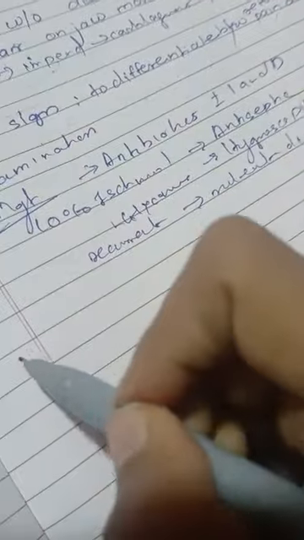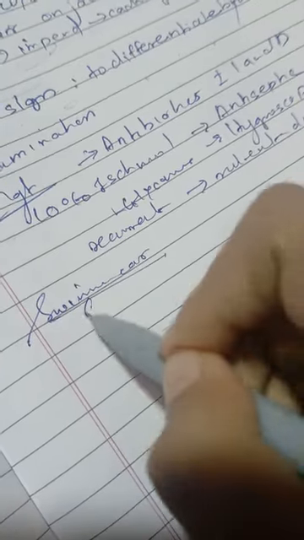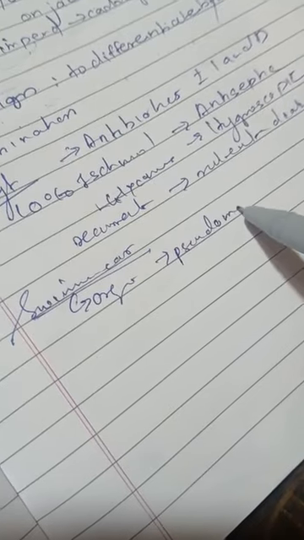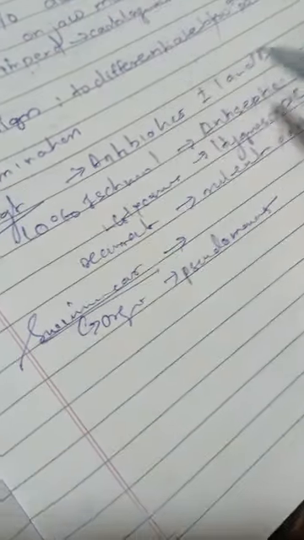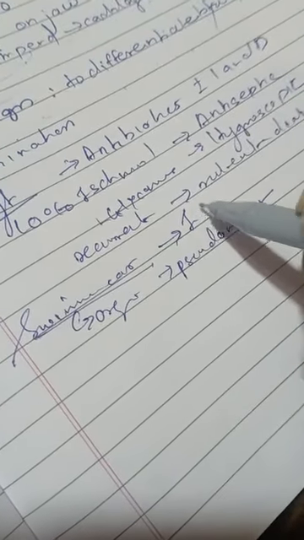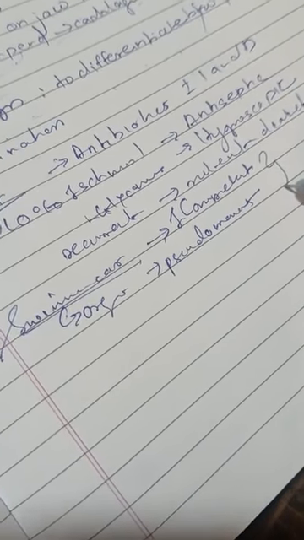Now we're going to discuss swimmer's ear. Swimmer's ear is a condition caused by the organism Pseudomonas. Pseudomonas is the most common organism which causes swimmer's ear. Swimmer's ear always occurs in an immunocompetent patient, not an immunocompromised one. What are the features which we can see?